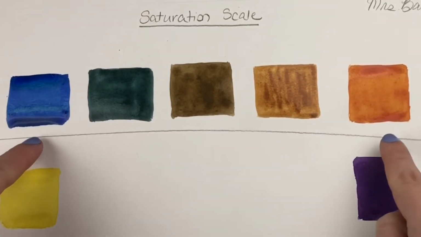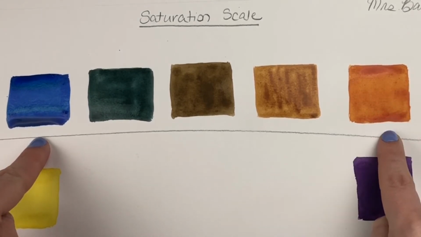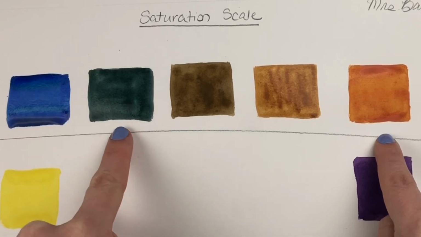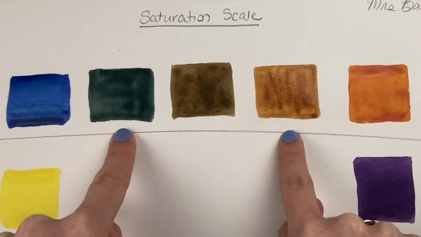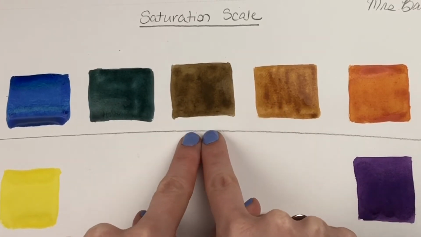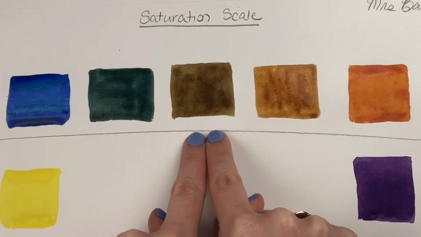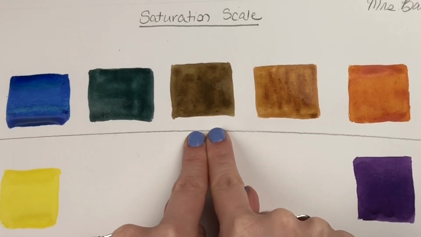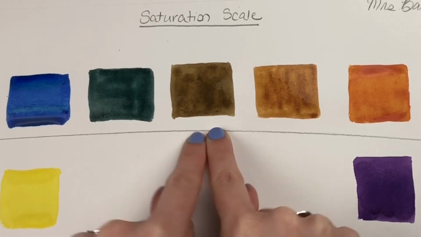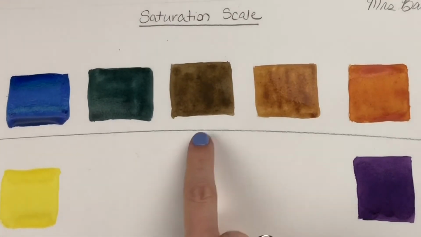I have my pure colors on the outside, pure blue and pure orange, where they're both very saturated and bright. Then I have blue with a little bit of orange, orange with a little bit of blue, and in the middle is my 50-50 mix. This is where I get to my neutral, where they've both canceled each other out and given me a nice dull neutral in the middle. So it is saturated on the outside and the most desaturated in the middle.